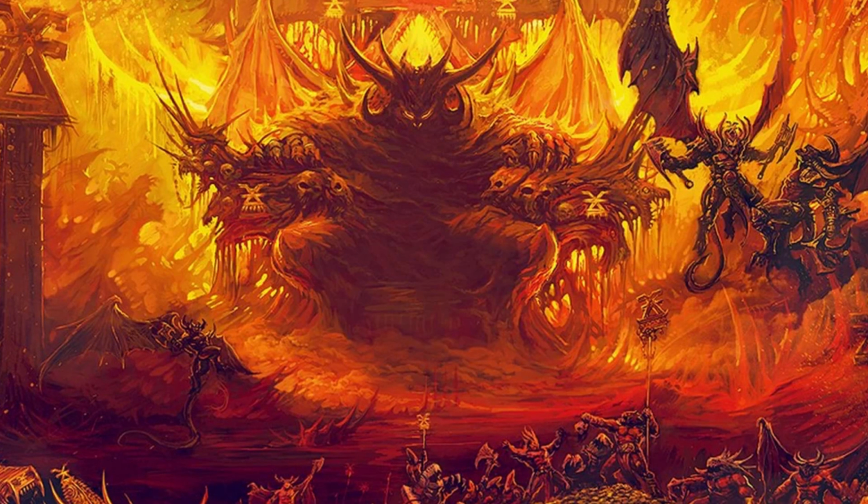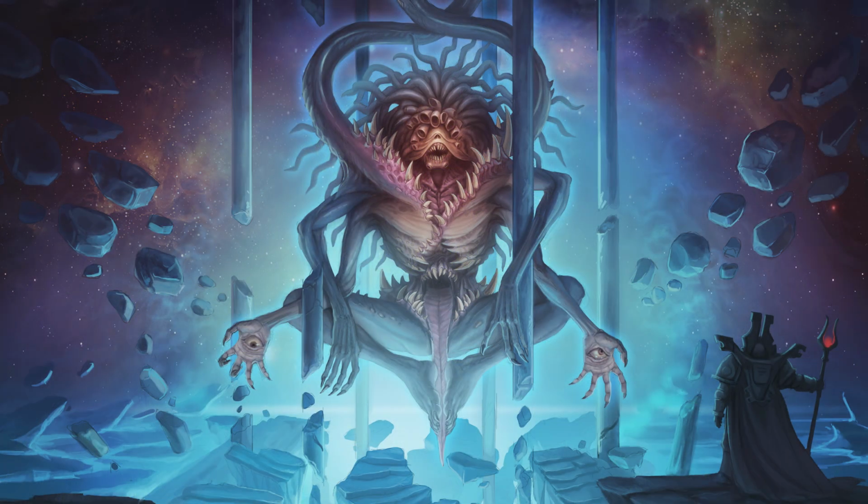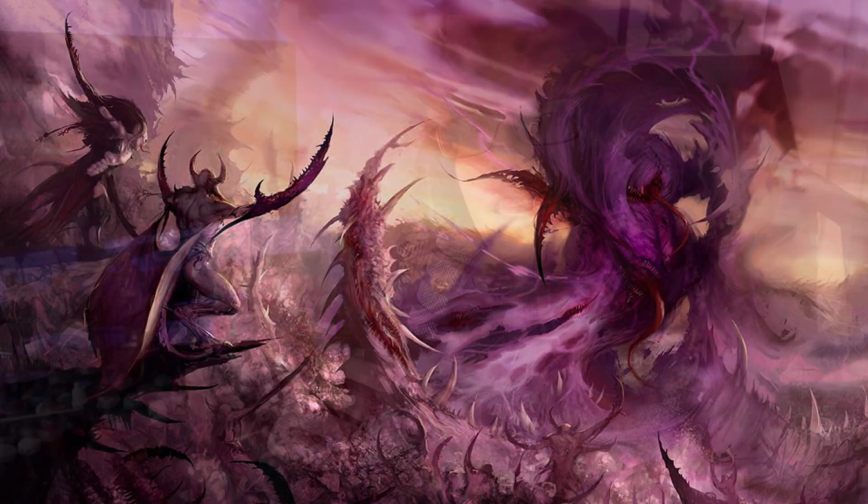Warhammer Fantasy, 40k, Age of Sigmar, all of those operate at this level with the universal chaos gods. You have Khorne, Lord of Blood and War. Nurgle, Lord of Disease and Death. Tzeentch, Lord of Change and Magic. Slaanesh, Lord of Depravity and Excess.